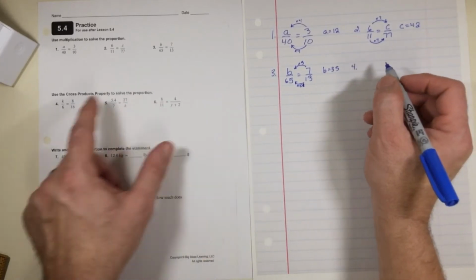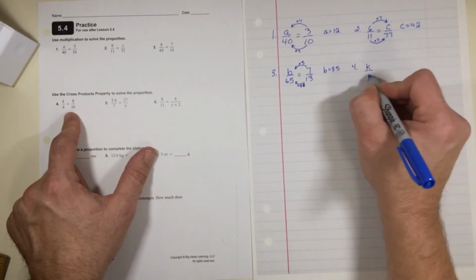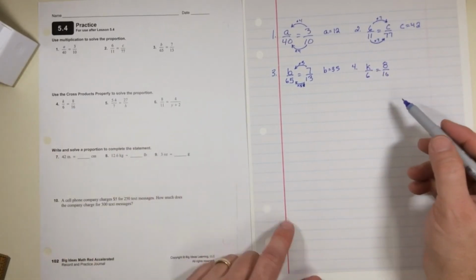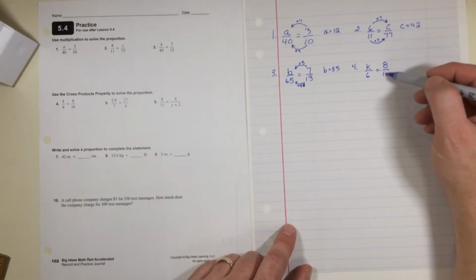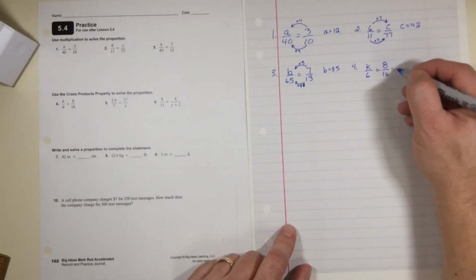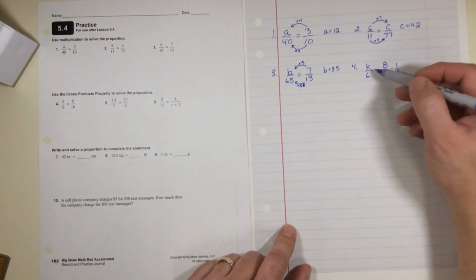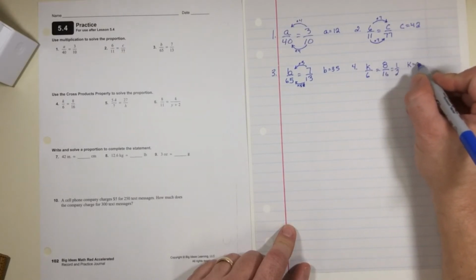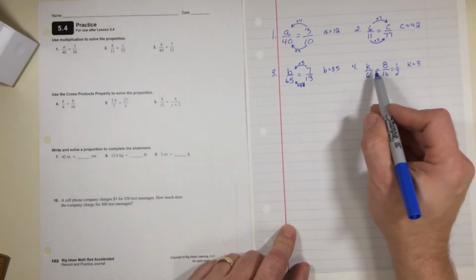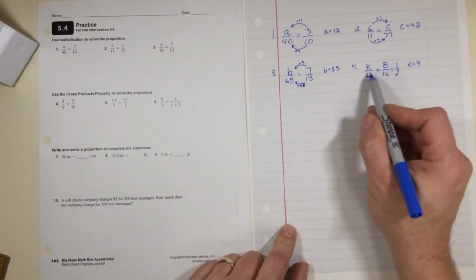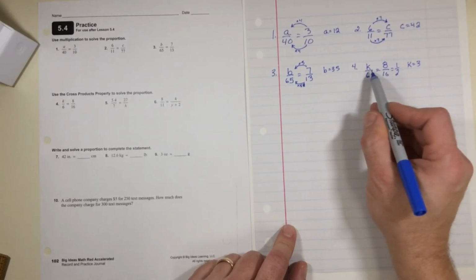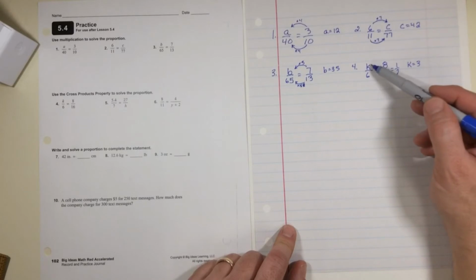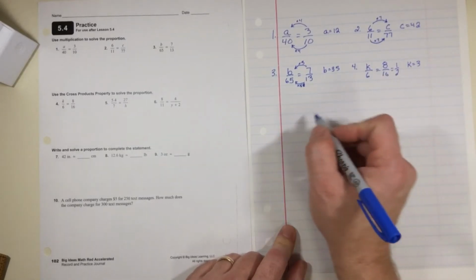Number 4. K over 6 equals 8 over 16. Well, here I can see this really quickly simplifies to 1/2. And I know 3 over 6 is how I get 1/2, so K must equal 3. Because these have to, as a proportion, both simplify to the same fraction, the same simplest form of the ratio. 8 over 16 is the same as 1/2. 3 over 6 is the same as 1/2.